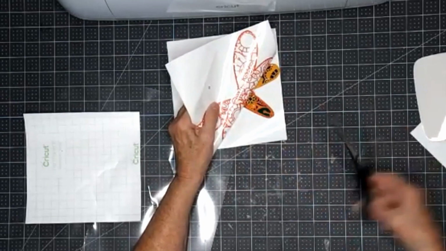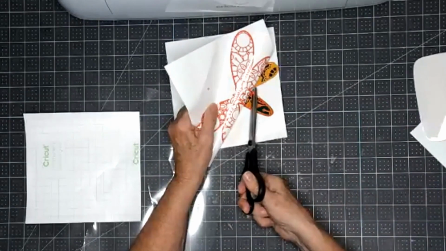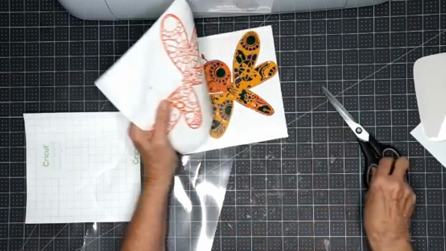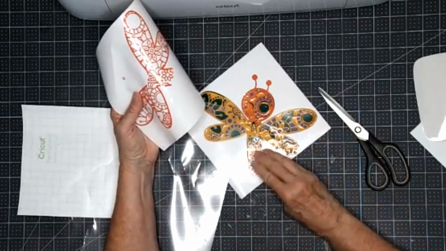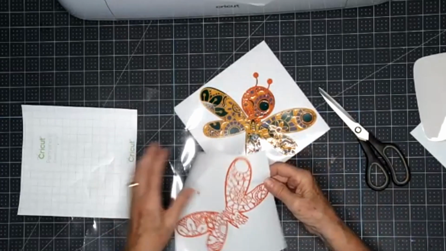But with anything else, I'm just going to give it a little cut here. And another one here. And most people will probably tell you not to do that, but I just want to make sure our design is going to fit in the way we want it to.